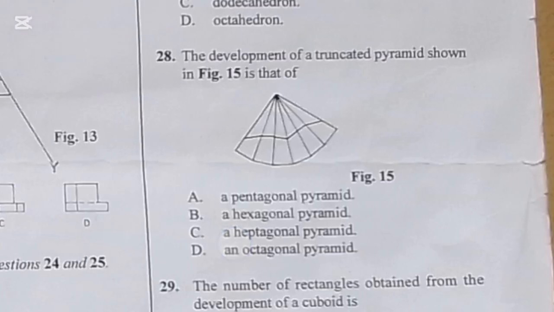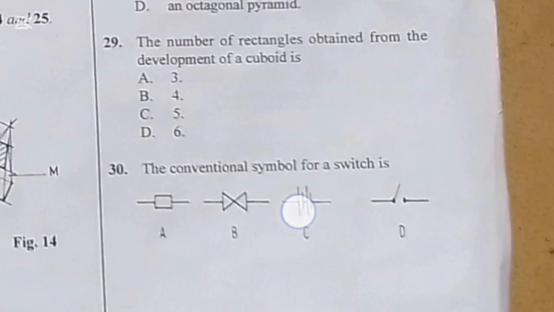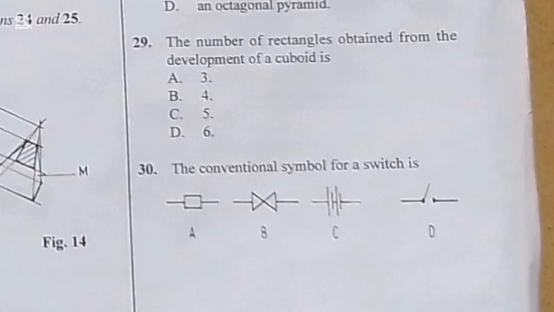Now question 28. The development of a truncated pyramid shown in figure 15 is that of, if we count this now, we have 1, 2, 3, 4, 5, 6. So that is going to be the development of a hexagonal pyramid. The correct answer is B, hexagonal pyramid. Now question 29. The number of rectangles obtained from the development of a cuboid is, of course, 6. It's going to be 6.